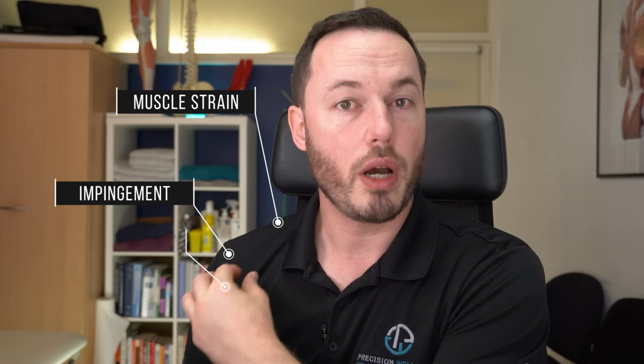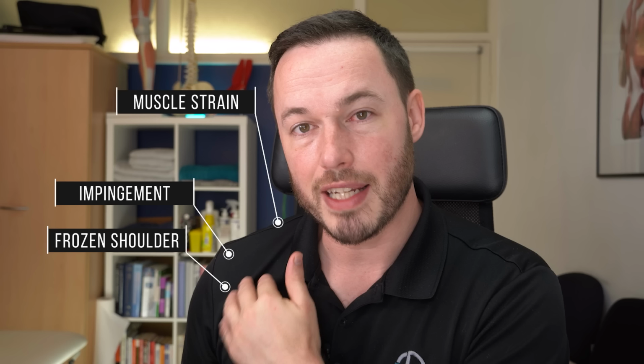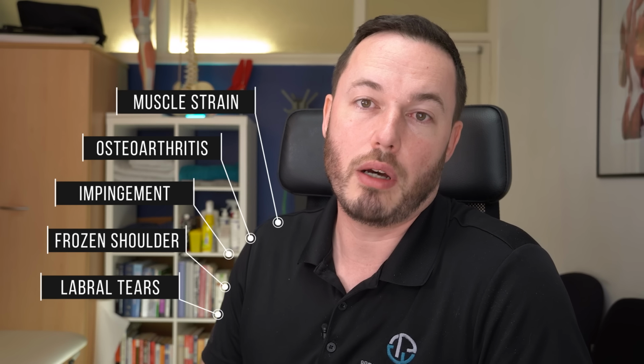So something happening to one of the tendons or the bursa around the top of the shoulder. I also see muscle strains quite frequently, people who have done too much. Then I see frozen shoulder quite a lot. Then I also see labral tears. And lastly, osteoarthritis. So these are the most common causes of shoulder pain that I see.